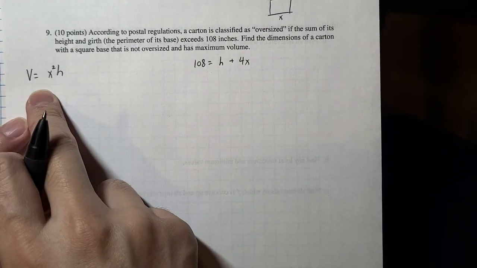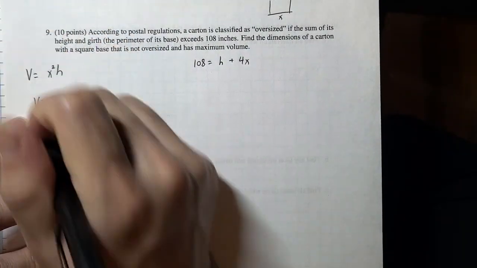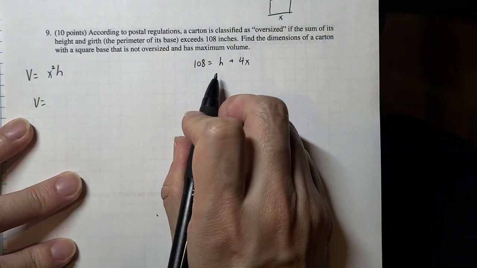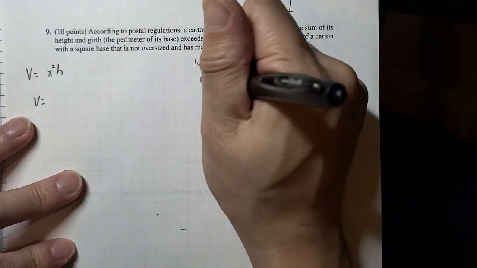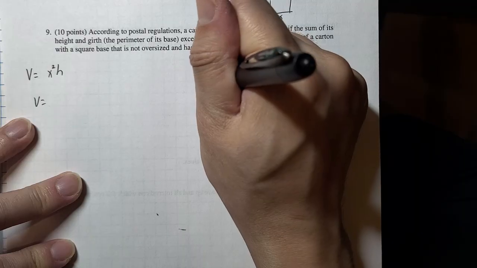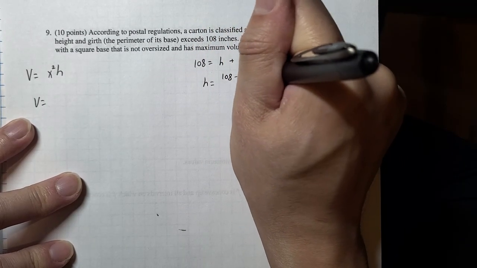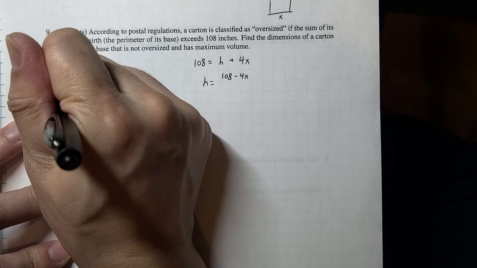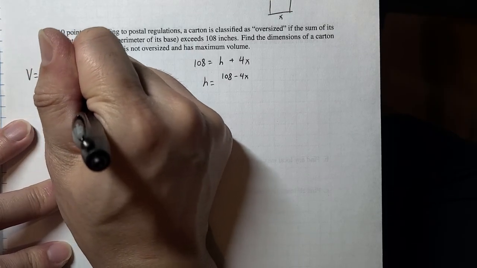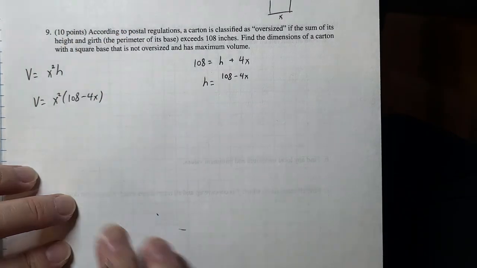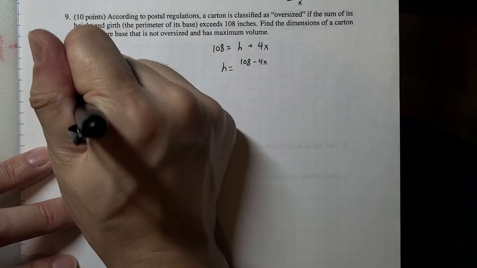So we can rewrite volume now as, well, we can solve for h here. You can solve for either x or h, doesn't matter. Let me just solve for h. h is equal to 108 minus 4x. So we can write this as x squared times 108 minus 4x. We can even distribute.